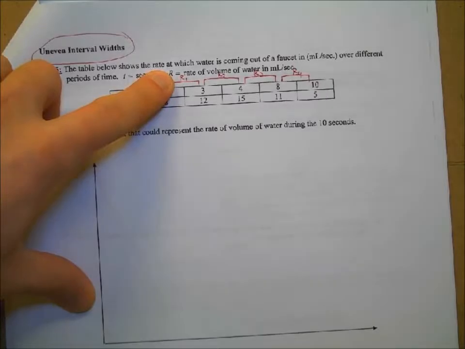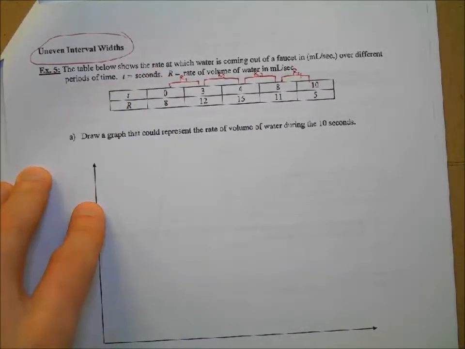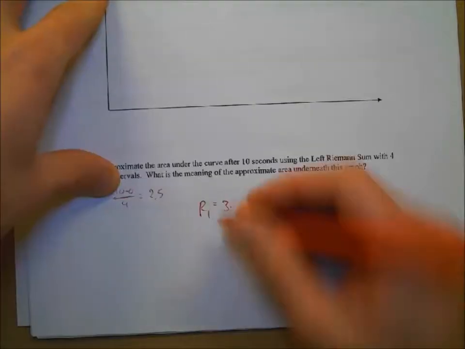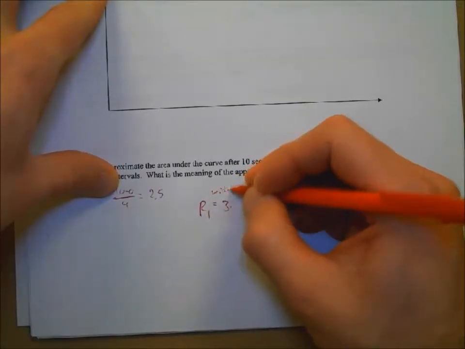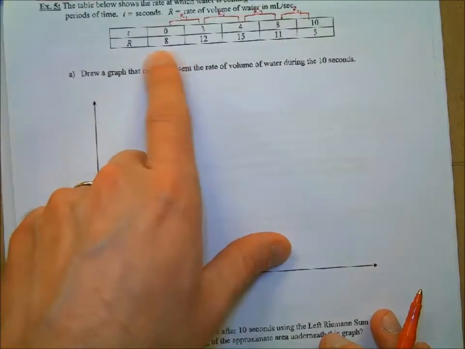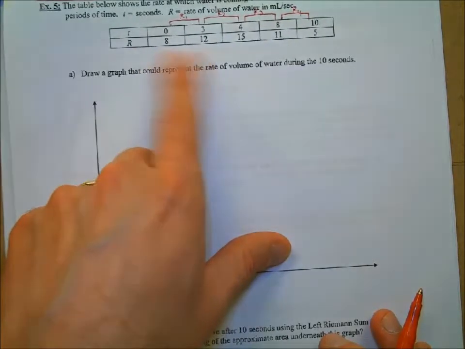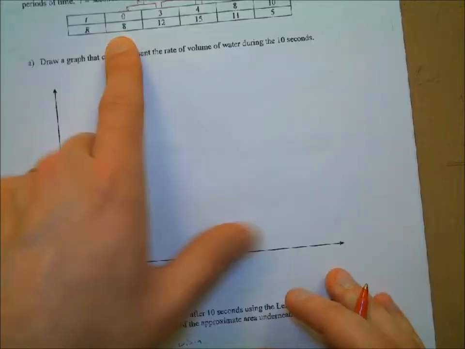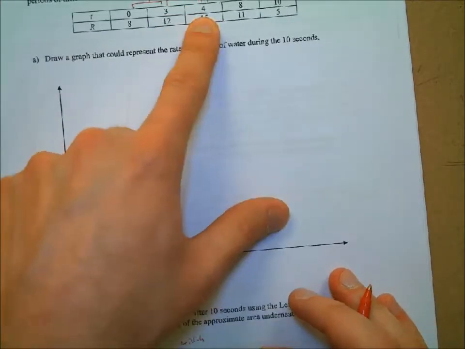But we ought to be careful because they're going to be different widths, okay? So for example, for rectangle 1, what's the width of rectangle 1 going to be? 3. Okay, so the width is 3. And if we're using the left endpoint approximation, what's the height of it going to be, 8 or 12? 8, right?